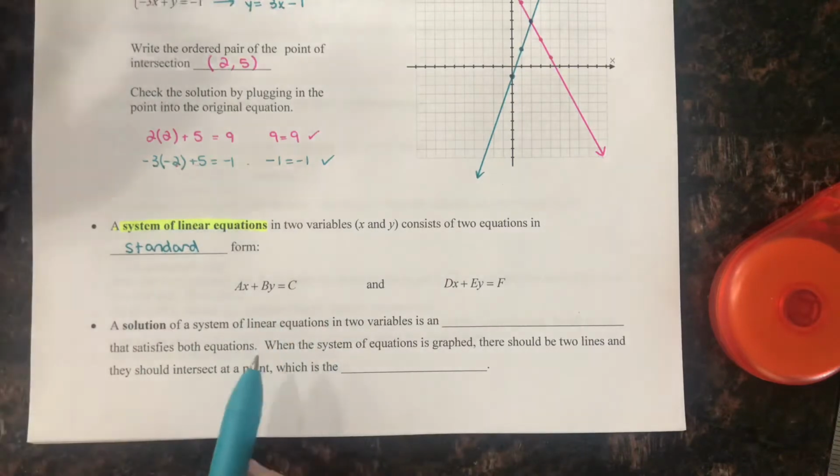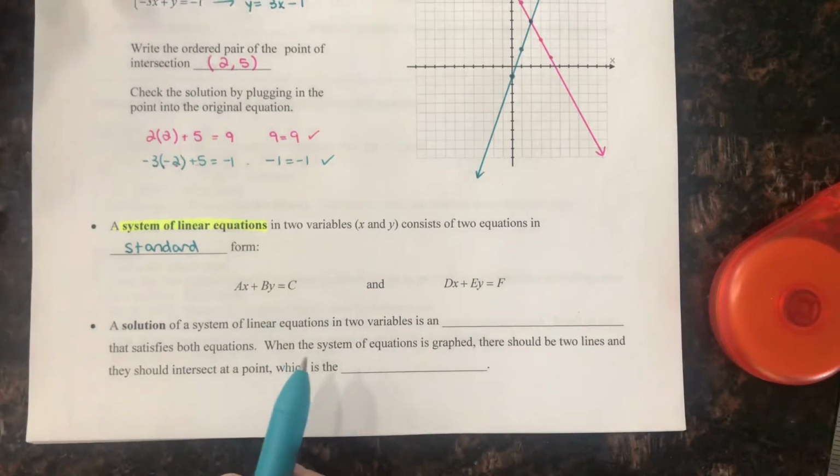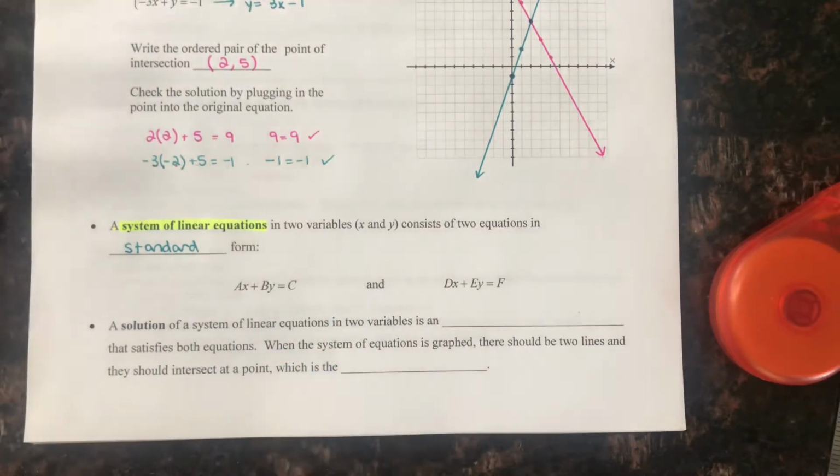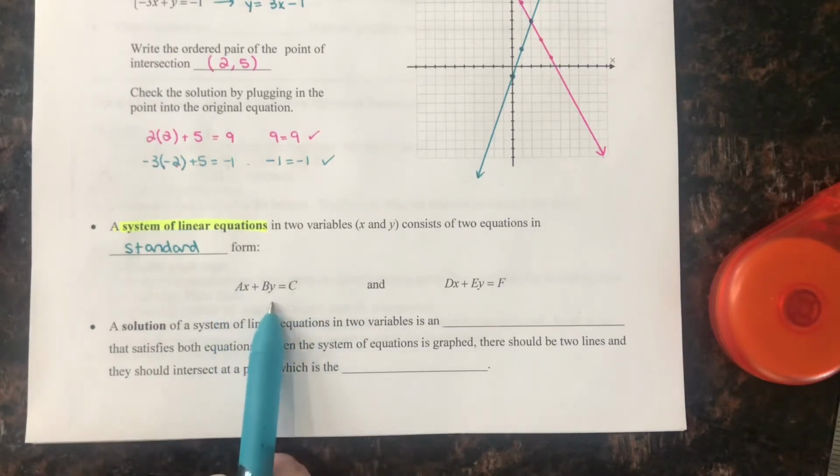Now, you noticed before that some of the equations that we saw up above were in slope-intercept form. That's fine too, okay? So really our main definition for a system is that there are two or more equations, okay? So most of the time, if they are in standard form, they're gonna look something like this.